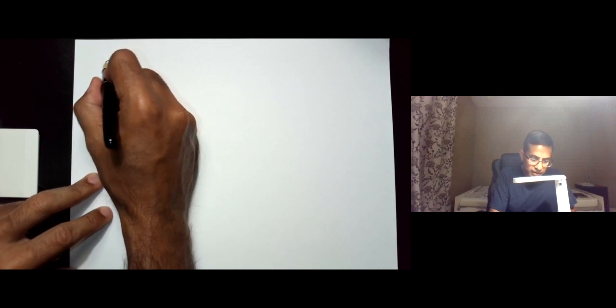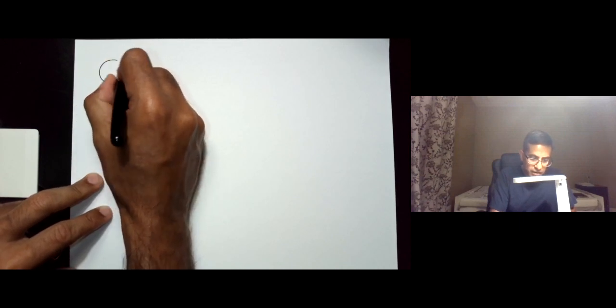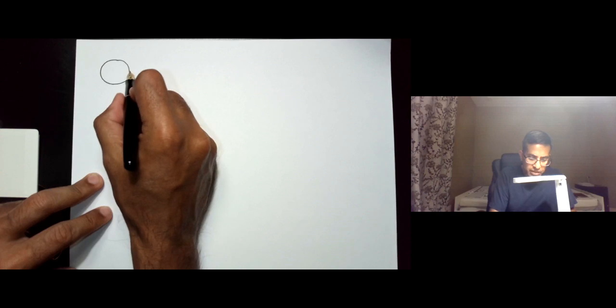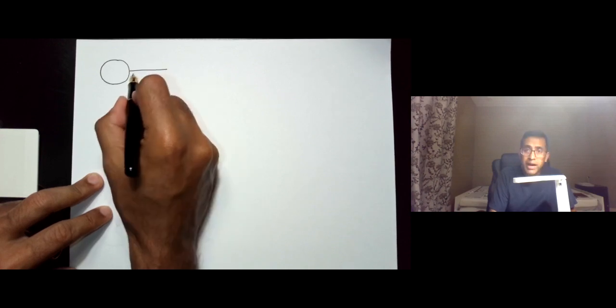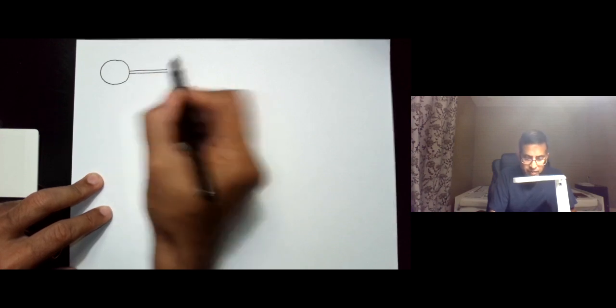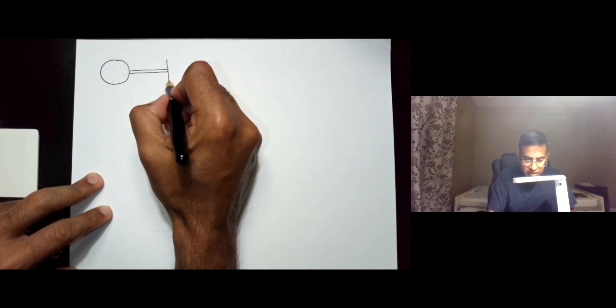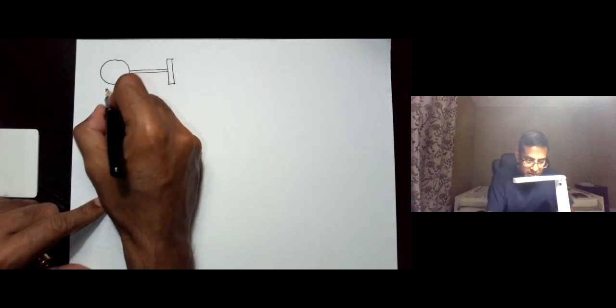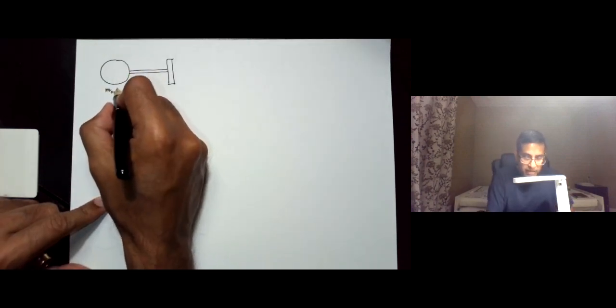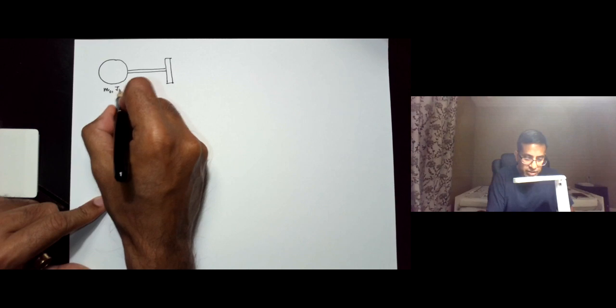So the problem goes as follows. There is a sphere which is attached by a massless rod to a disc. The sphere is of mass m0 and it has a moment of inertia of J0.